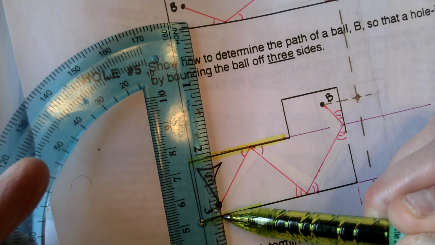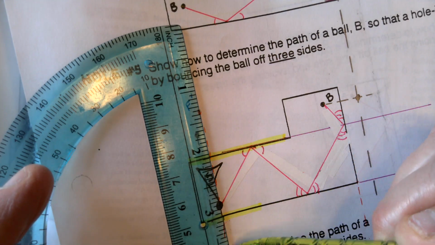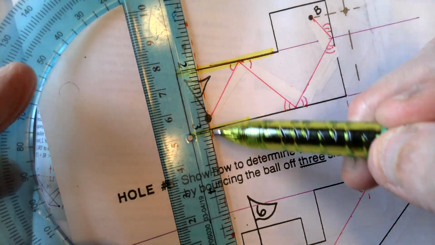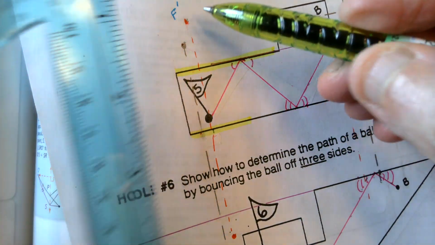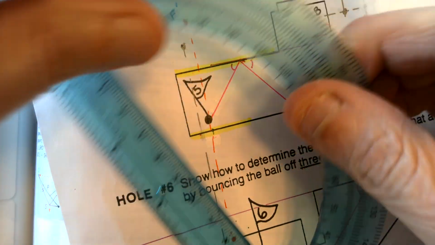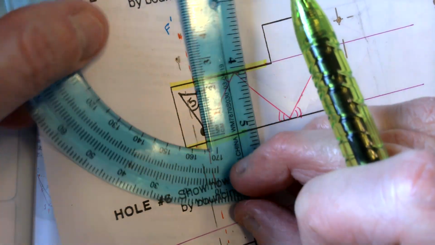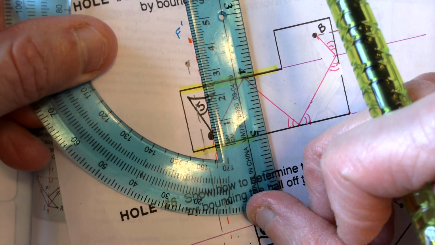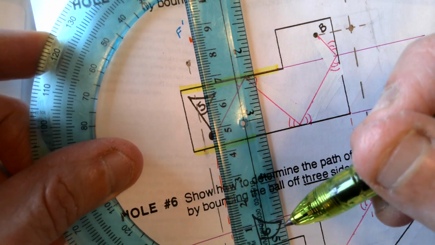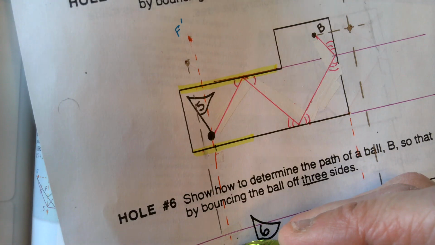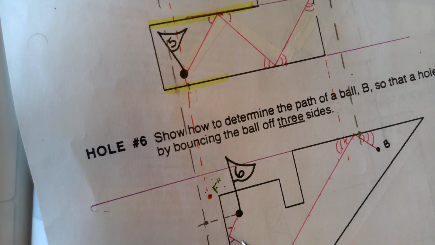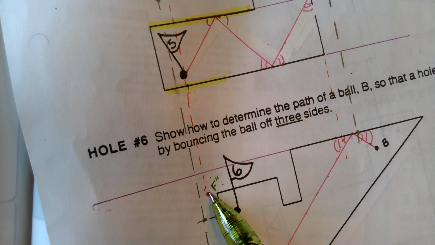So put your 90 right here, and you're going to dash a line all the way through, and now I'm going to measure from here to here. 4.4, and then I'm going to measure down here, 4.4. And there, right there, is my F prime. It'd be helpful if I kept it on the screen.